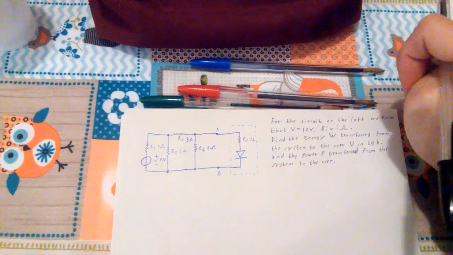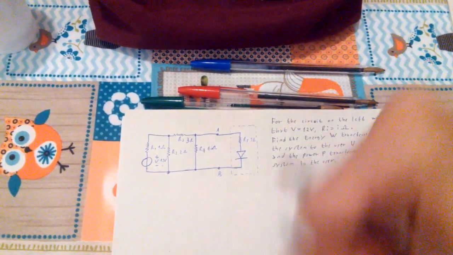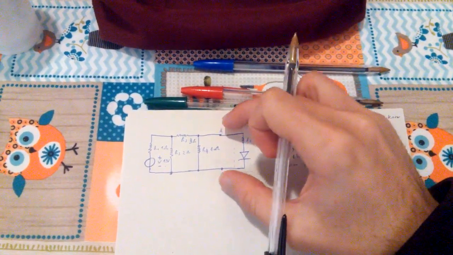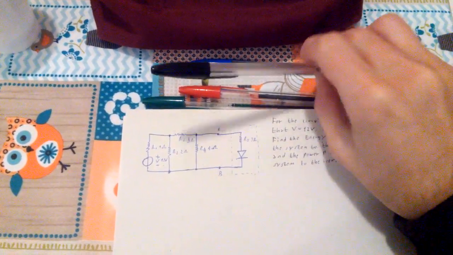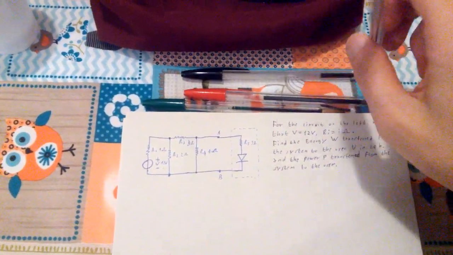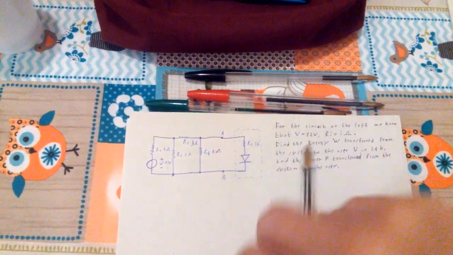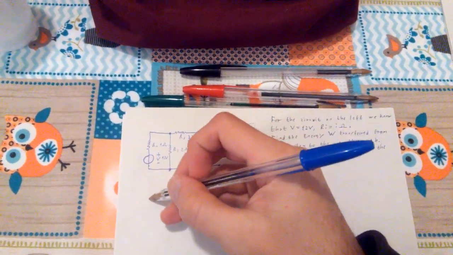So we can actually find the Thevenin equivalent circuit at the points AB. In order to do so, I'm going to rewrite everything with just the points AB. So I'm going to ignore this part at this given moment.